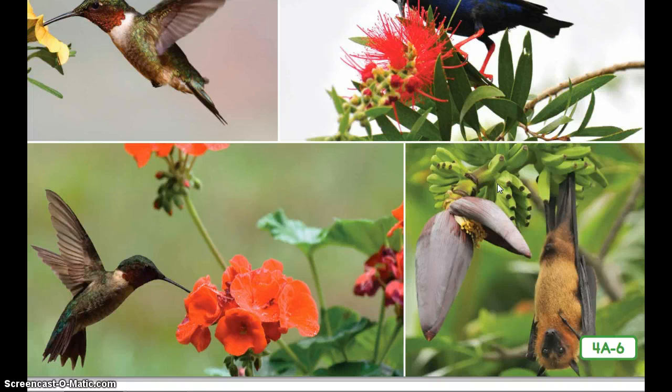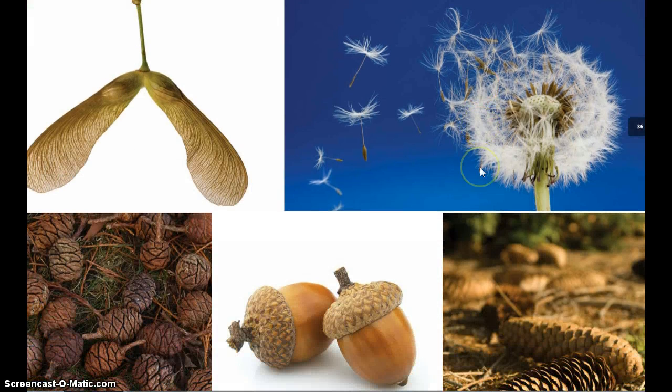Once the pollen has been transferred and it reaches a new plant, the flower can begin to produce seeds. The next part of this process is called seed dispersal. This is the process of carrying the seeds away from the parent plant so that the flowering plant life cycle can begin all over again. Just like with pollination, there are many different ways that seeds can be dispersed or spread apart in different directions.